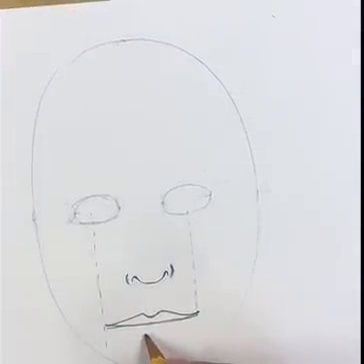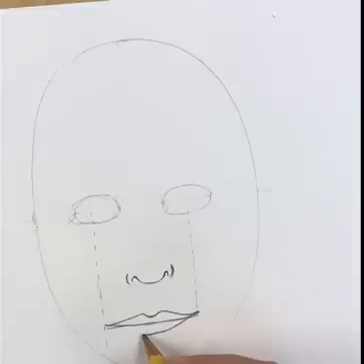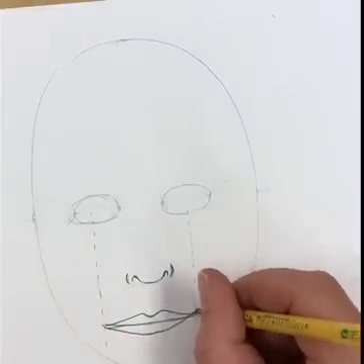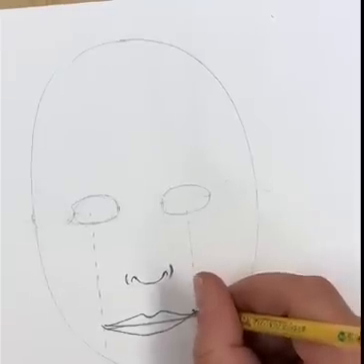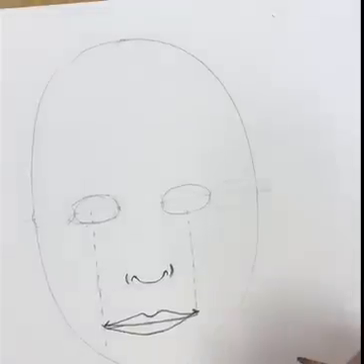To make our bottom lip, we can make a little dash along the bottom and then bring that up to meet the corners. Most people have like a little dimple or a little crease on the side of their mouth from our mouths opening and closing. So that's one way to make a mouth.